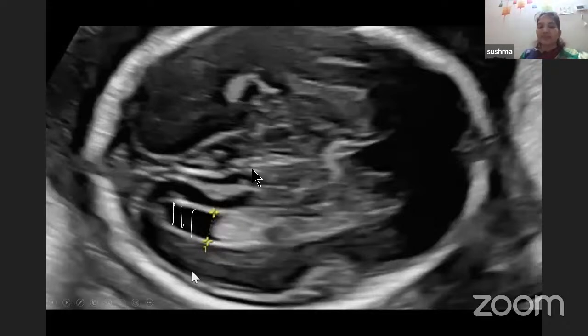So the placement of the cursor here is also very important. Where is the cursor to be placed? If you take the ventricular wall here, the cursor placement should be on the wall, on-to-on measurement. This is the horizontal crossbar and this is the vertical crossbar. And here also, this is the horizontal crossbar and this is the vertical crossbar. So that is how we have to place the crossbar. This is according to ISUOG guidelines.